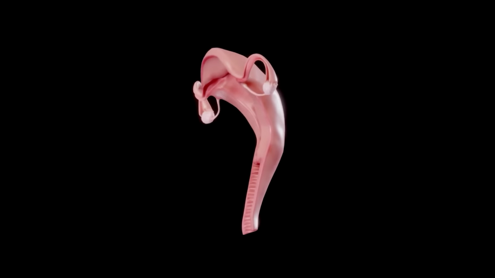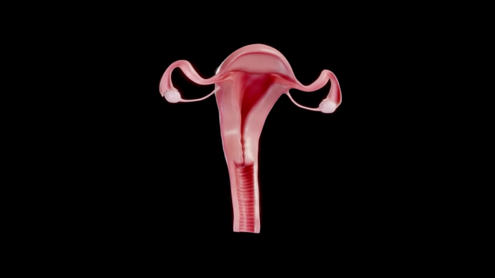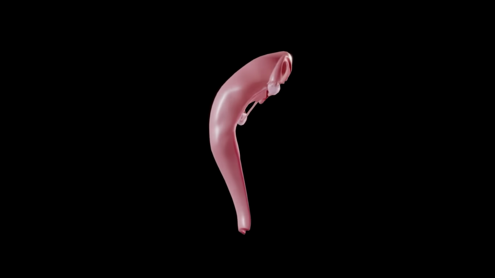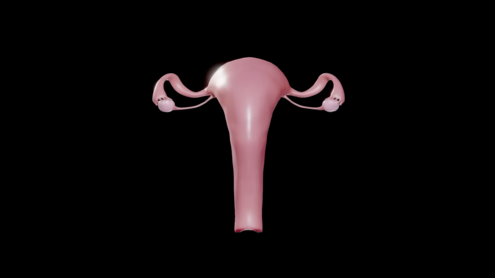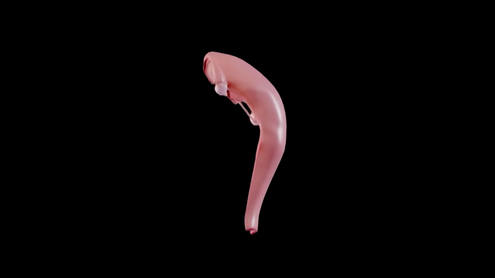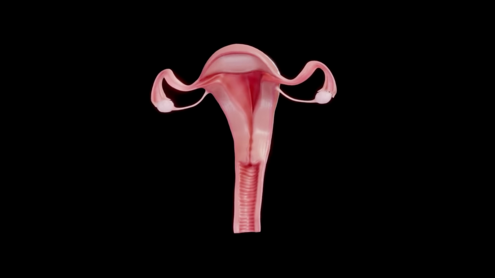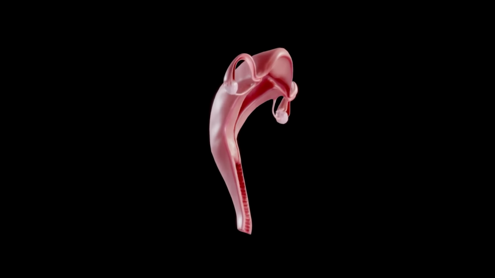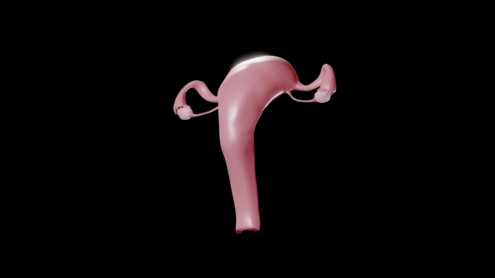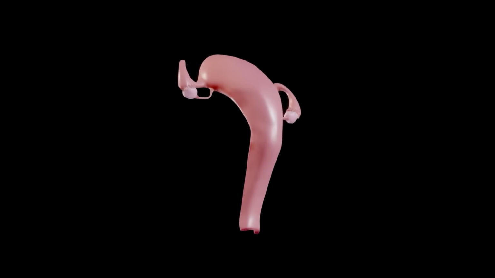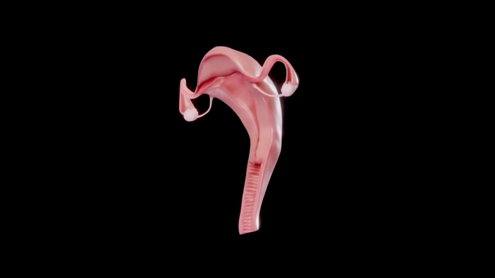The reproductive system plays a vital role in the continuation of the human species. It allows for the production and transportation of gametes and the reproduction of offspring. In addition, hormones produced by the reproductive system play a role in the development and maintenance of secondary sexual characteristics and the regulation of the menstrual cycle.